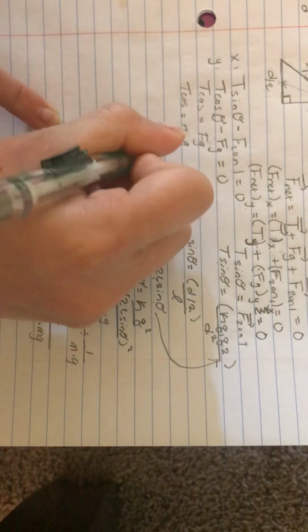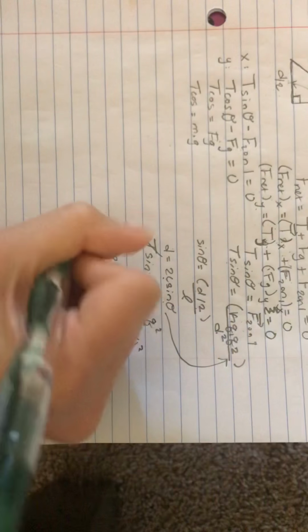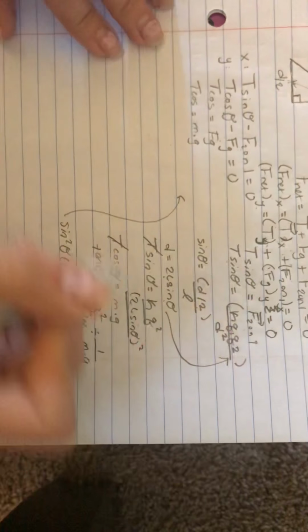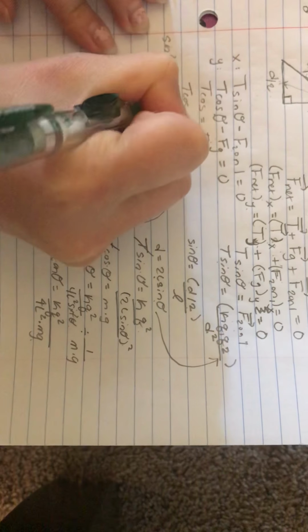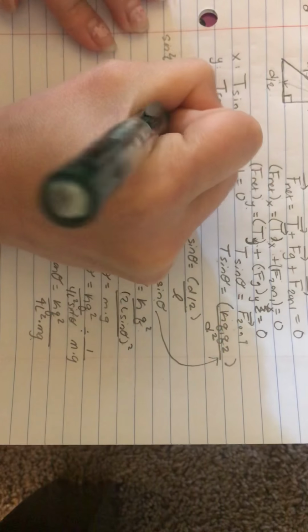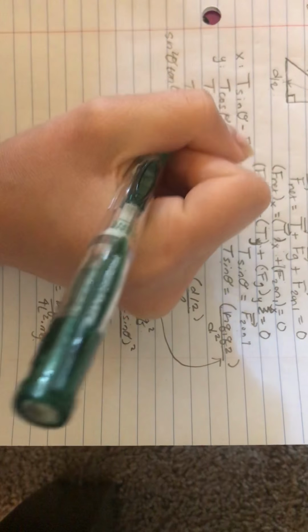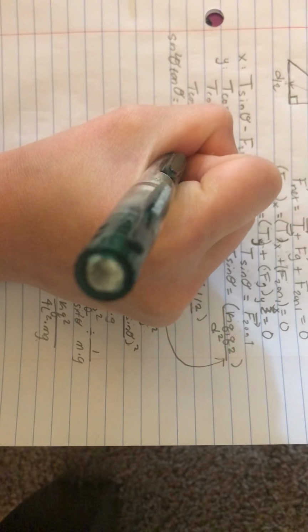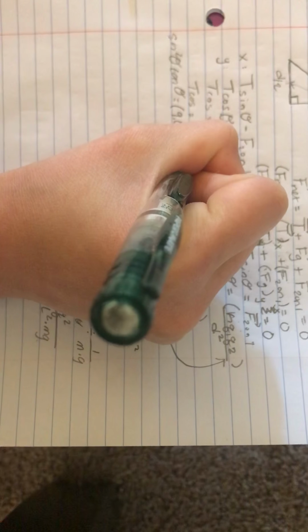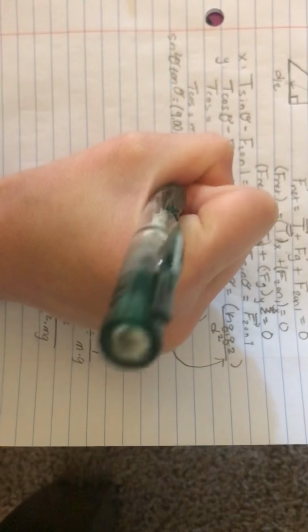And I'm actually going to move them to this side so we have a little bit more room. So we're going to have sine squared theta tan theta, which is equal to k. And k, if you look at your equations sheet, would be 9.00 times 10 to the 9th newtons meters squared divided by coulombs squared. I wonder if I'm going to have enough room.